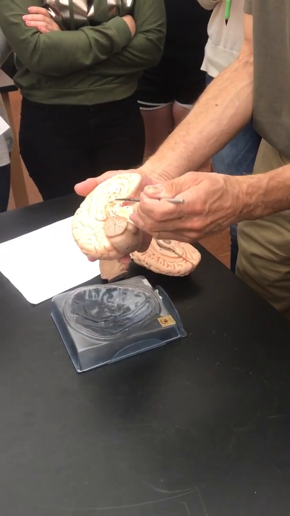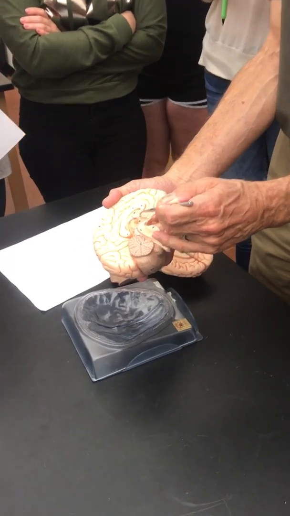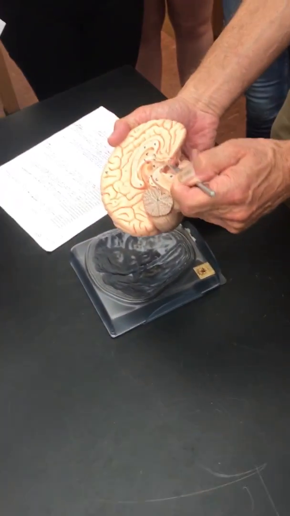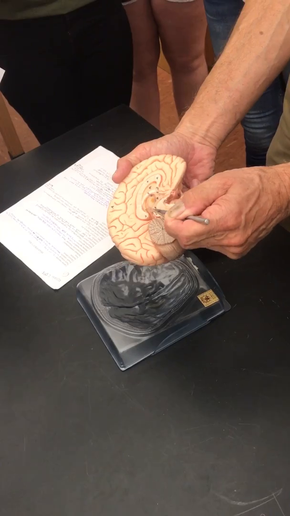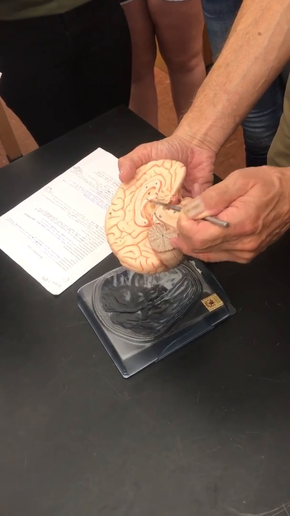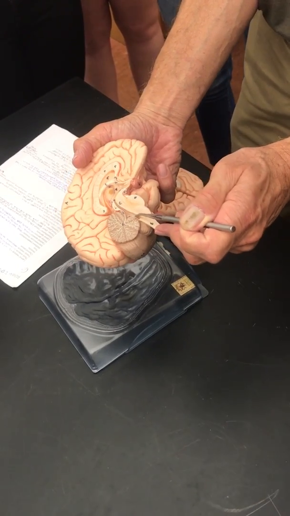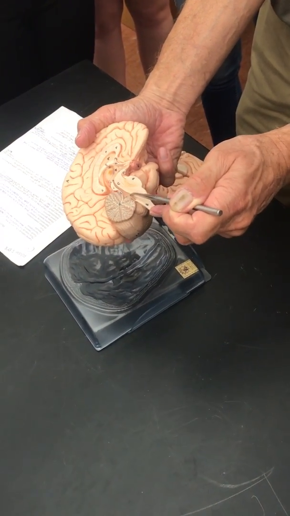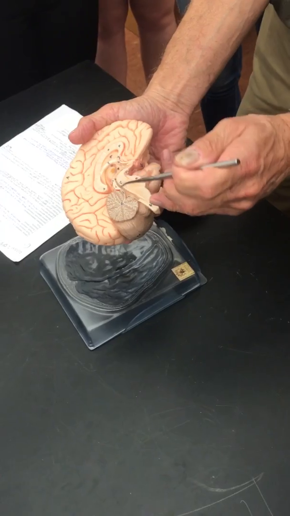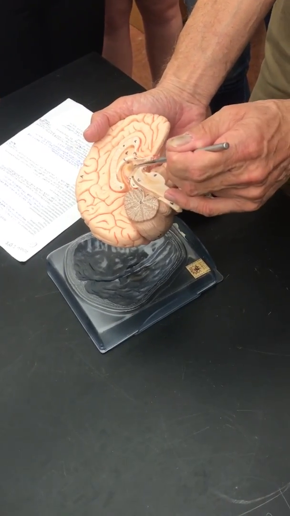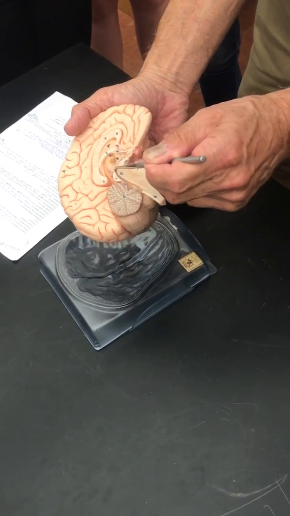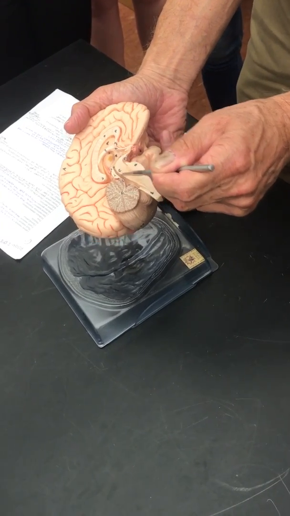All right, so it's better to look on this one anyway. So this now, the space, remember that odd shape if you wish, but the space is the third ventricle. And then this, in this model, the triangle that we have over here is fourth ventricle. Everybody see okay? So remember, third and fourth ventricles are attached by way of the cerebral aqueduct.